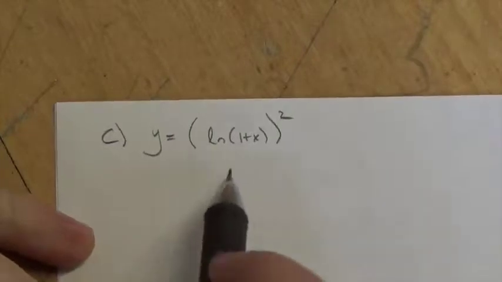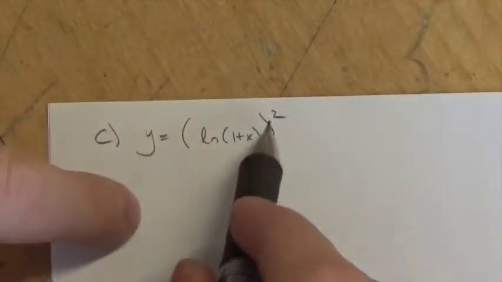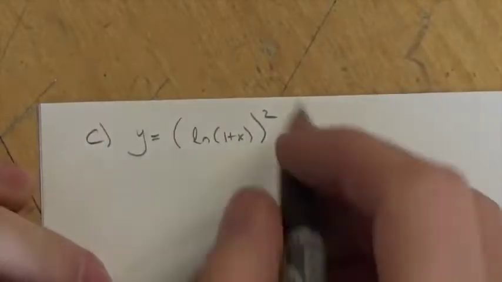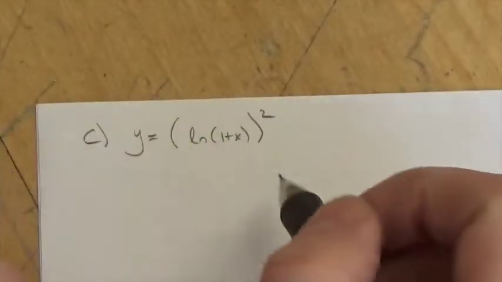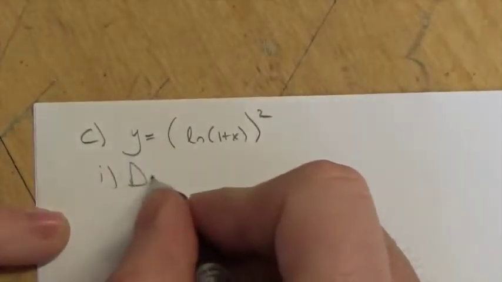So in this question here, we're going to go through the process of graphing the natural log of 1 plus x, and the whole thing is being squared. Okay, so this time the square isn't within the log, it's outside. All right, let's jump right in. Let's start where we've been starting the last few questions here.